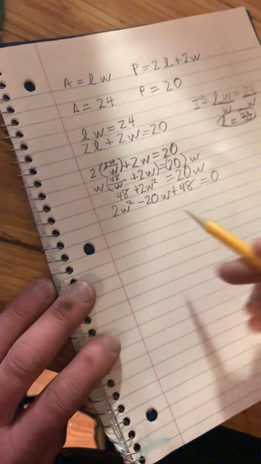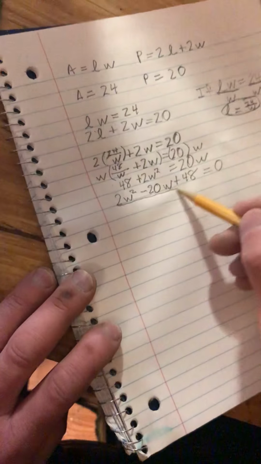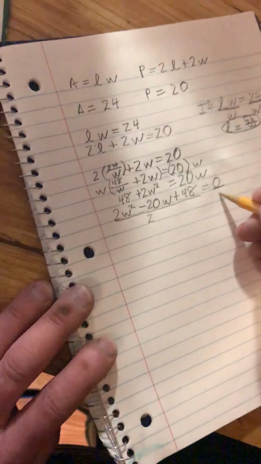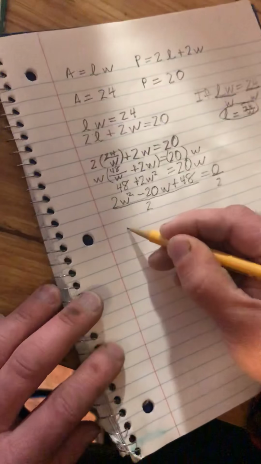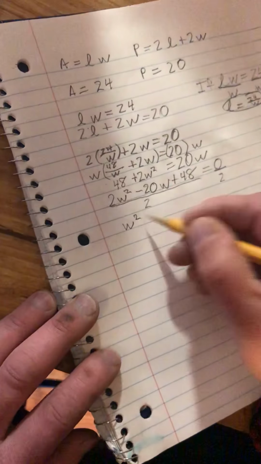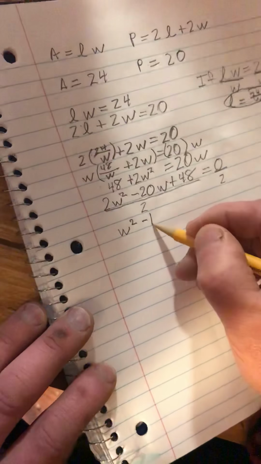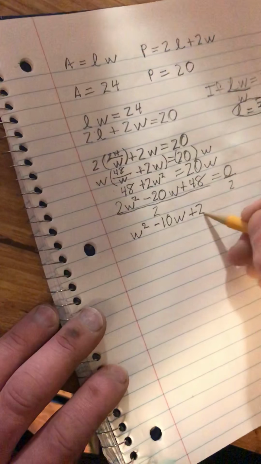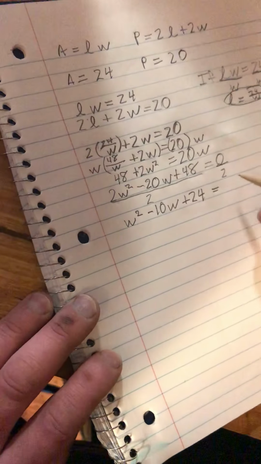To make it easier on ourselves, let's get rid of the 2. So let's divide both sides by 2. W squared minus 10W plus 24 equals 0.